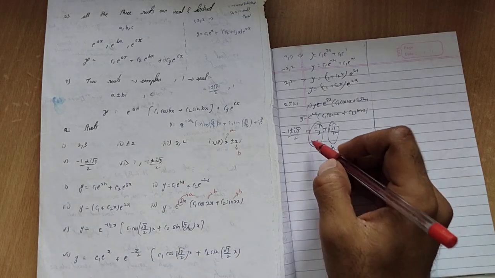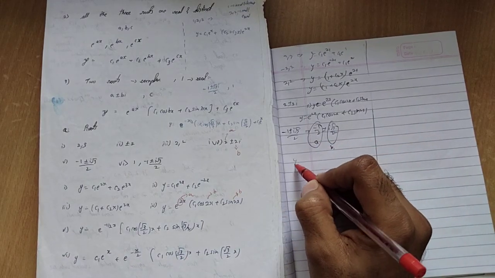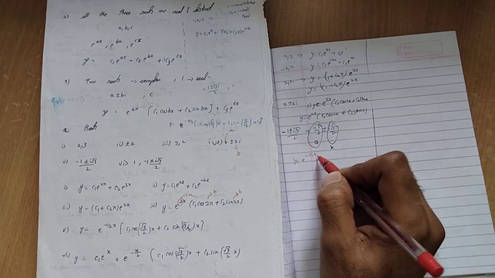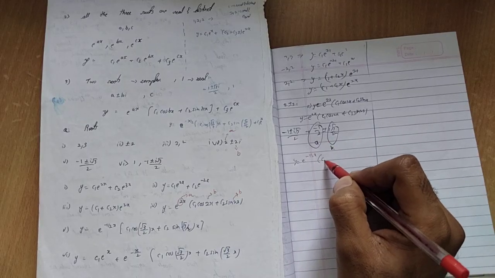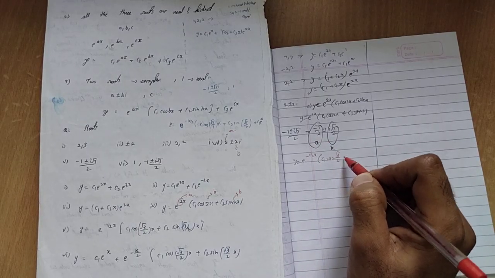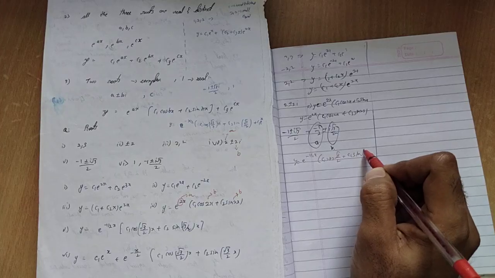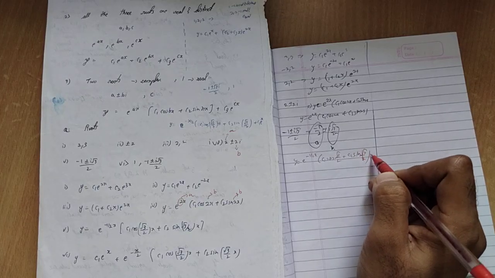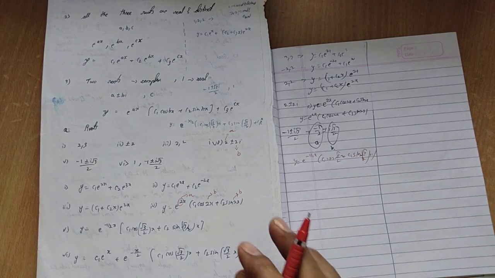So this is the entire thing, this is A and this is B. So y equal to e^(-x/2), it is the A, times (c1 cos (root 3 divided by 2) x plus c2 sin (root 3 divided by 2) x). This one is also x. I think you're getting the point.